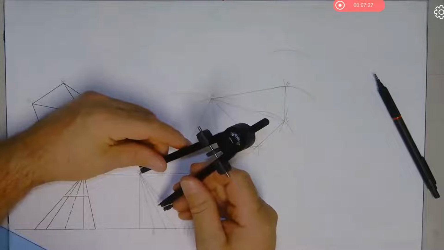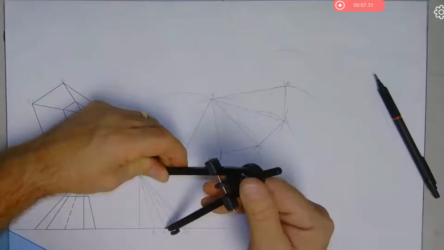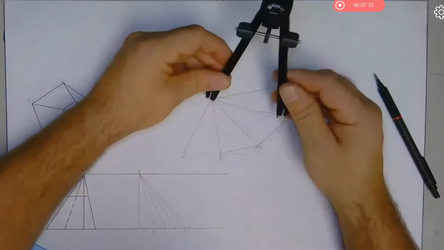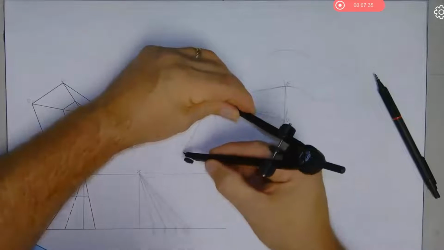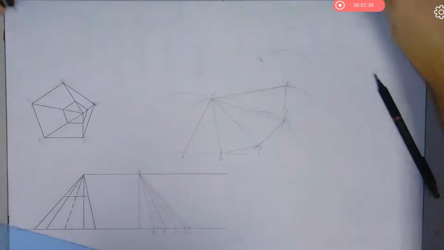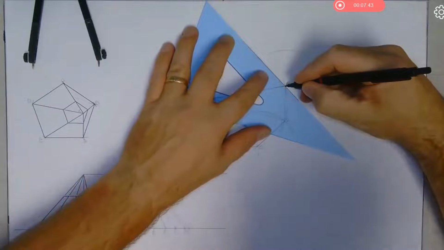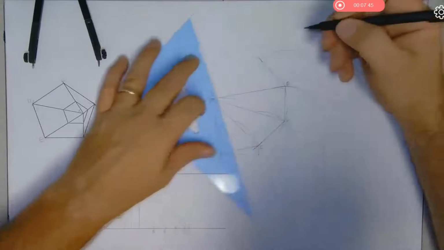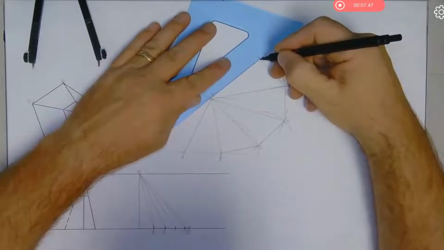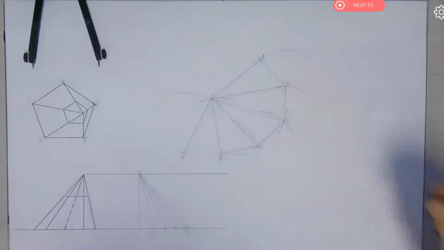So I'll find A again. And I can validate that if it's the same as this one. Yep. E to A to X, we'll label that A.